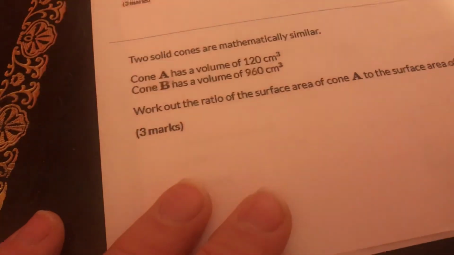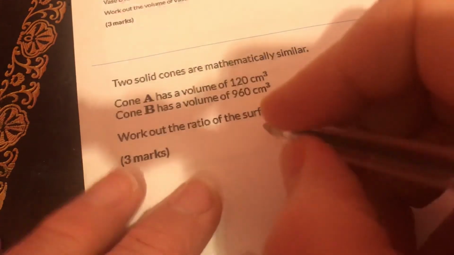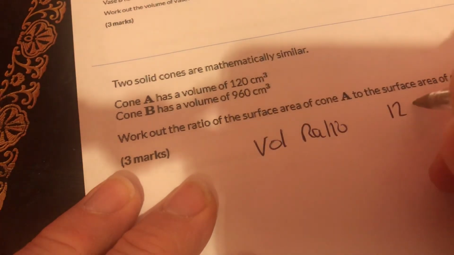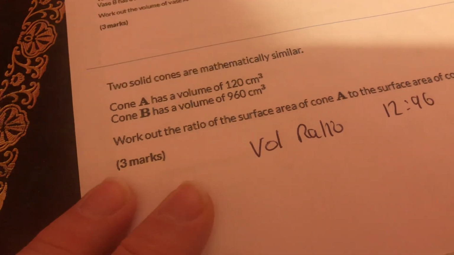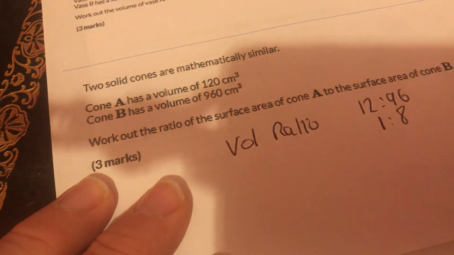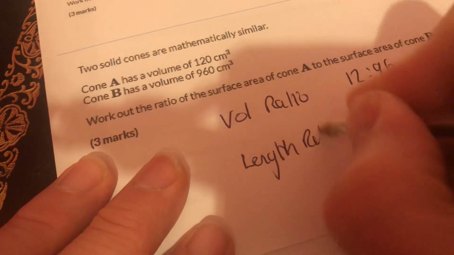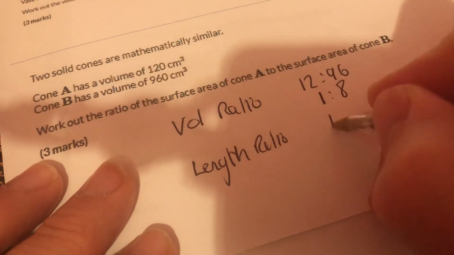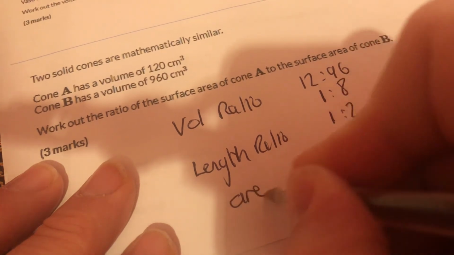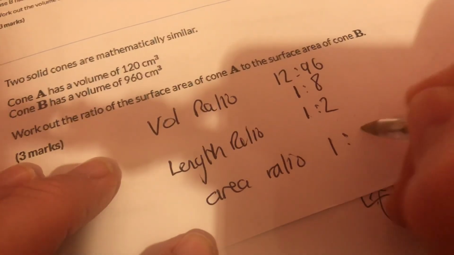Let's look at the last question. Well, we've got volume scale factor there, and we need the ratio of the area. So the volume ratio is 12 to 96. 120 to 960. Well, 12 does go to 96 quite nicely. 1 to 8. So that gives me a length ratio. What do I do with the ratio? Well, I cube root. So it becomes 1 to 2 because I cube root. And now the area ratio, which is what I want, I square that to get 1 to 4.